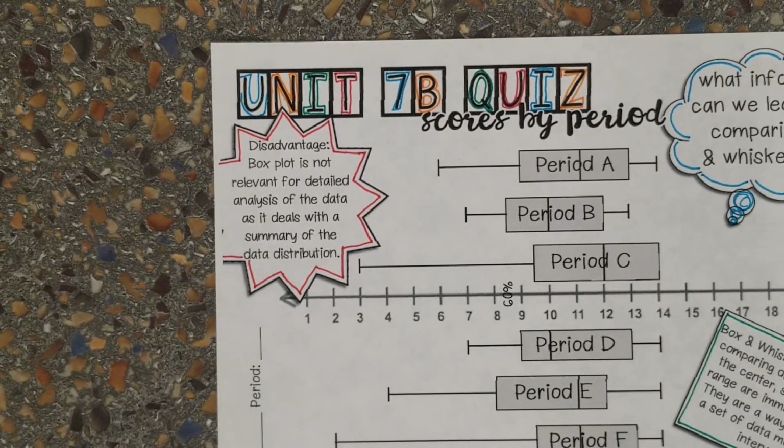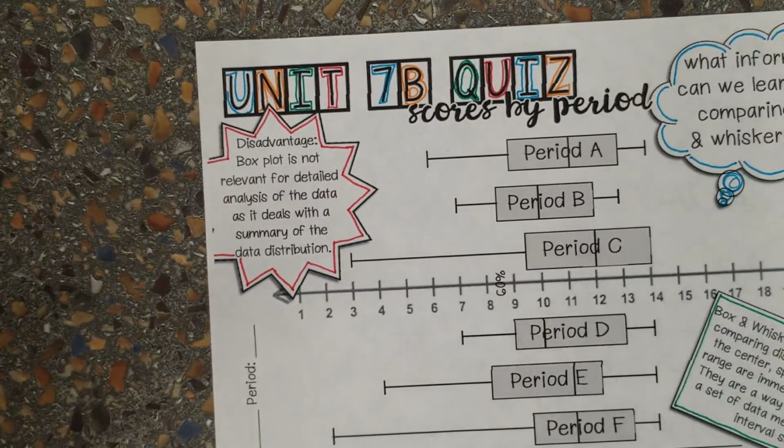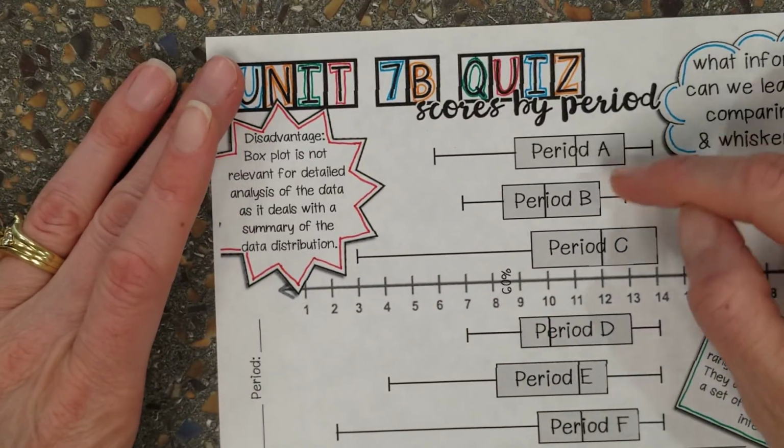Not the one on shifts and distance and all that, the one before that. The one on rotations, reflections, that one. That's this quiz. These are all six of my classes.